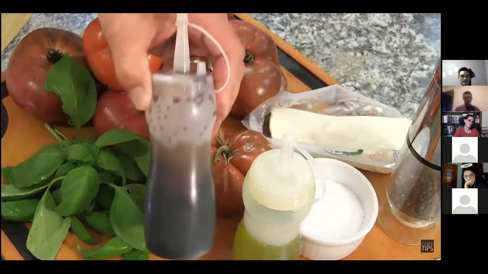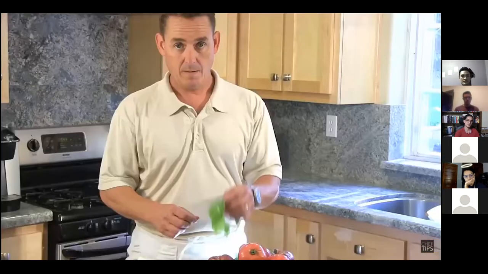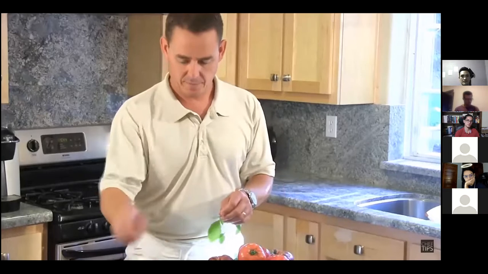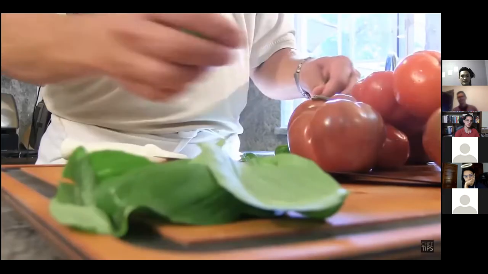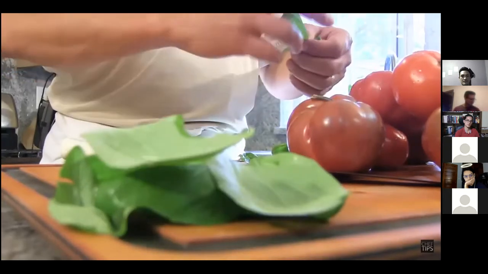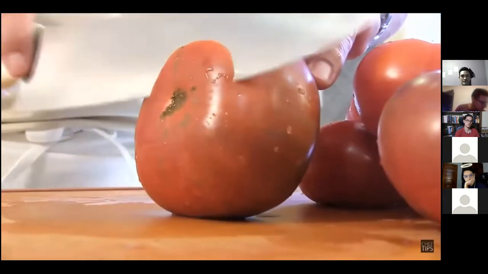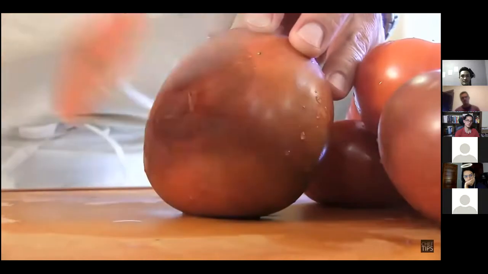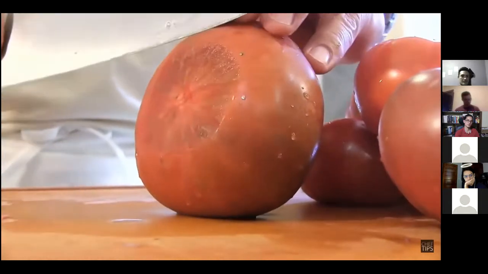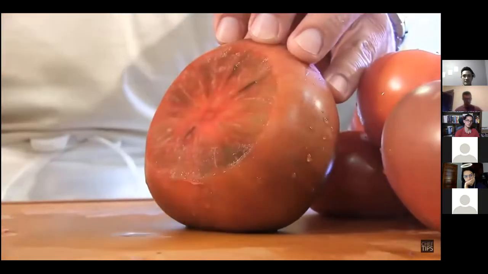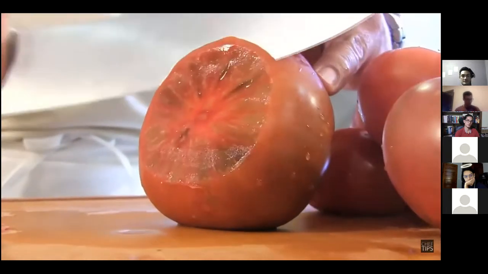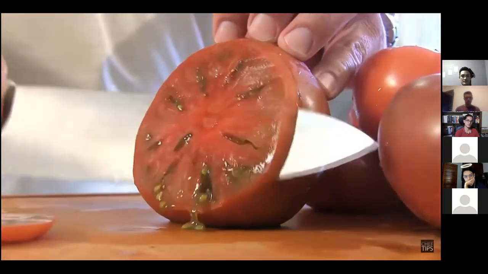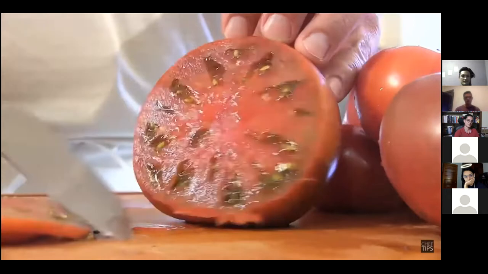Let's put it together. I'm just gonna start off by pulling off each basil leaf, setting it aside. I love the smell of basil. Then I'm just going to thinly slice the tomatoes. Oh, look at the juice coming out of there. Okay, let's assemble the salad.